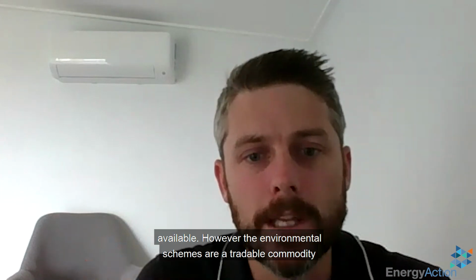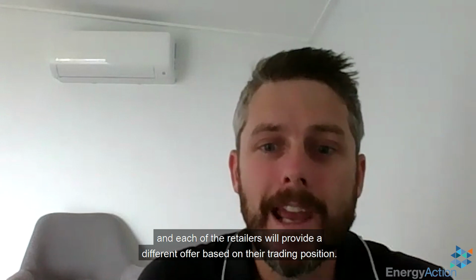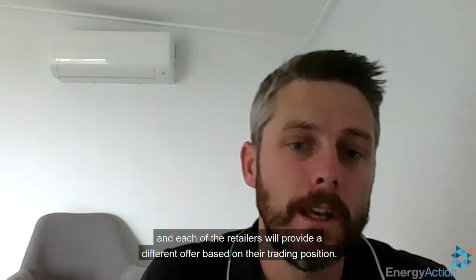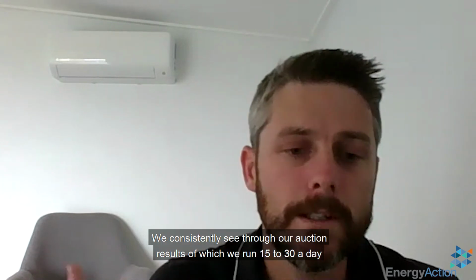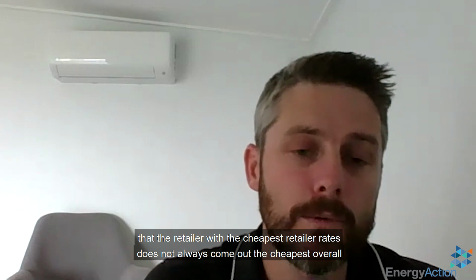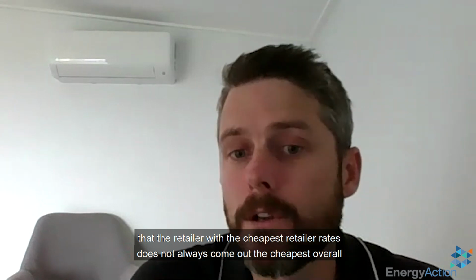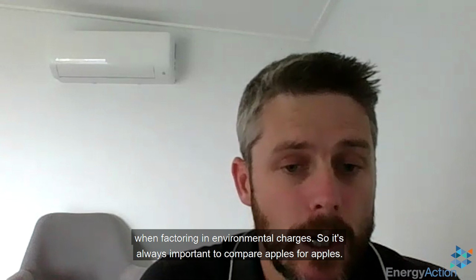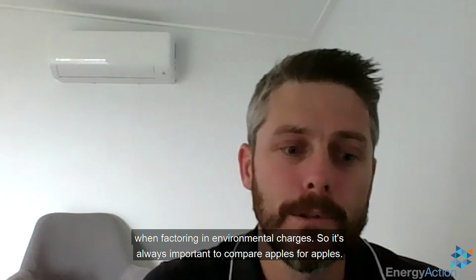However, the environmental schemes are a tradable commodity and each of the retailers will provide a different offer based on their trading position. We consistently see through our auction results, of which we run 15 to 30 a day, that the retailer with the cheapest retailer rates does not always come out the cheapest overall when factoring in environmental charges. So it's always important to compare apples for apples.